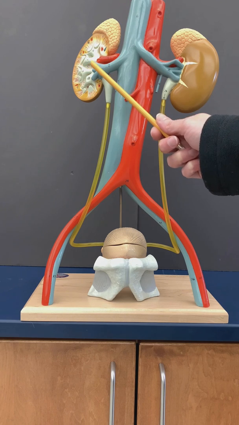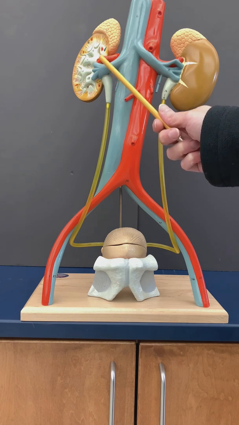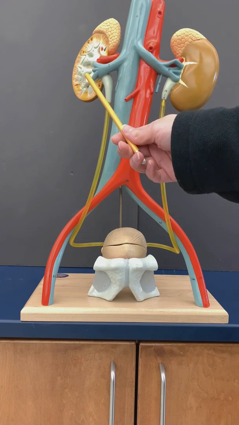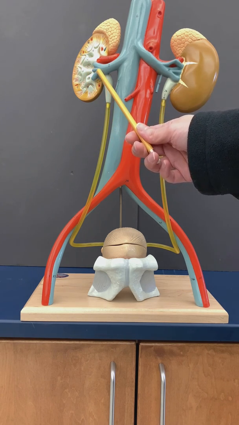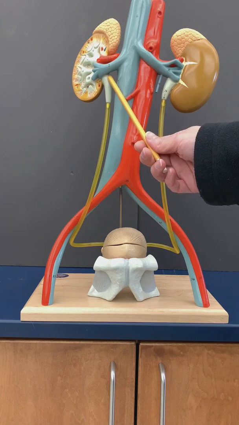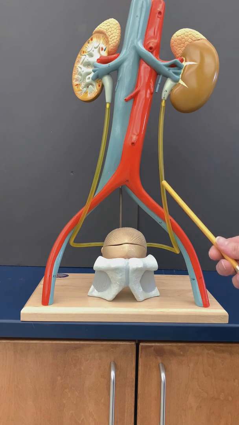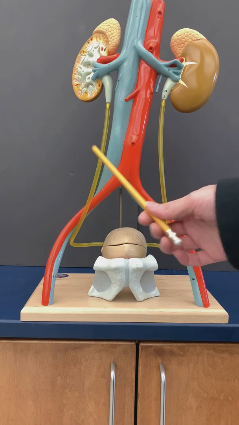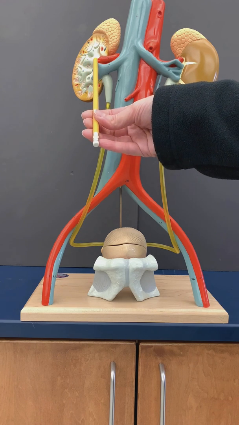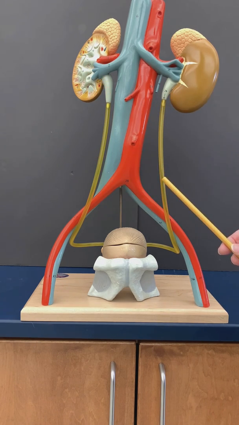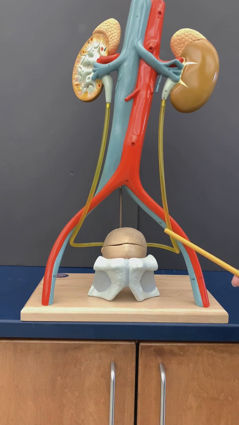Over on this side with the right kidney, you can see that opened up, and so you can see some of the urine collection areas inside of the kidney as well. As the fluid leaves the kidney, this is going to go out into the ureter. So you have a ureter coming from either kidney. So the fluid from the renal pelvis will empty into that. And this moves very far down into the lower abdomen.